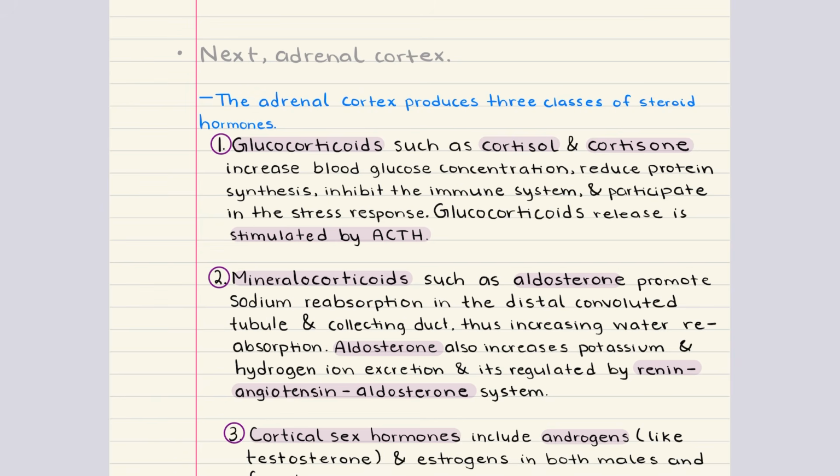Now, like I said, we're going to start with the adrenal cortex, which produces three major classes of steroid hormones. These are glucocorticoids, mineralocorticoids, and cortical sex hormones. We're going to go through each one in detail, starting with glucocorticoids.